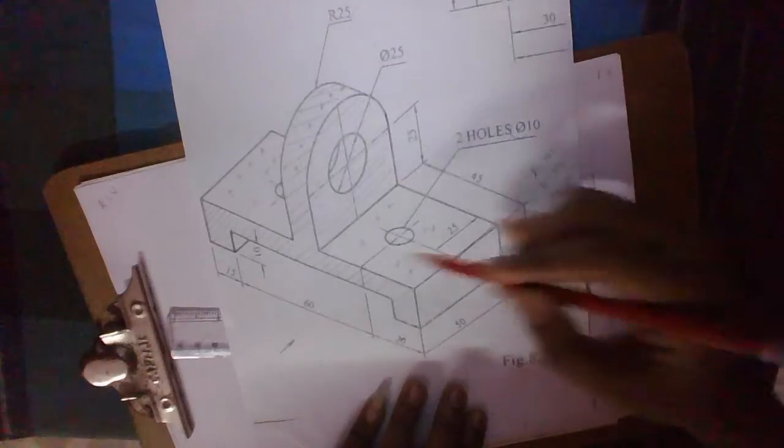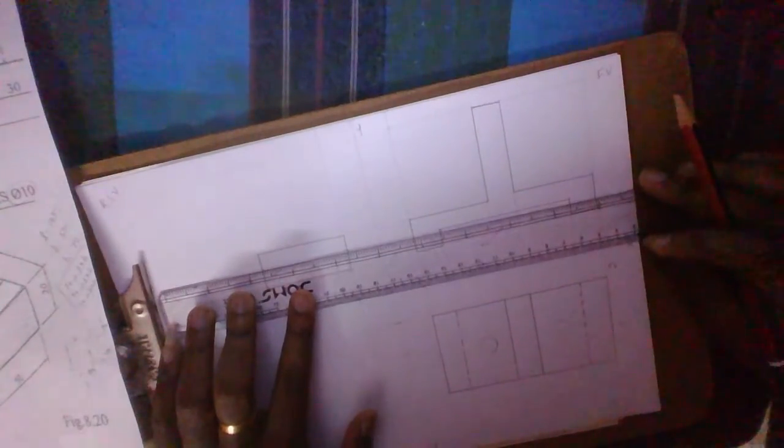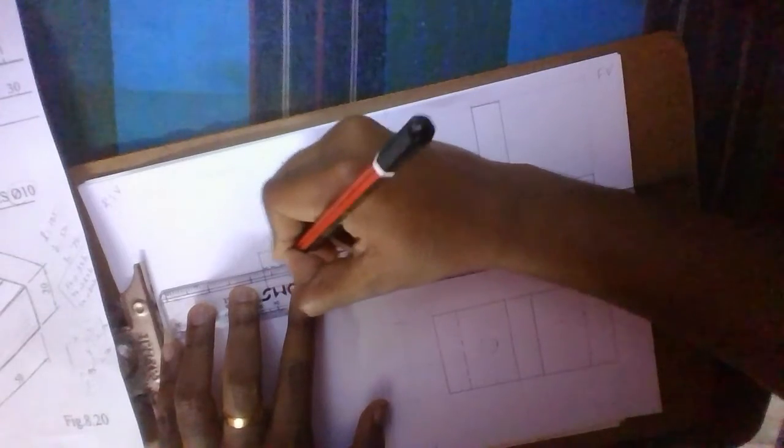Now while looking from this view, I have a slot over here which will be invisible. That slot line is mentioned over here, so I will just draw a hidden line over this slot, right? On this slot, I will just draw the hidden lines.